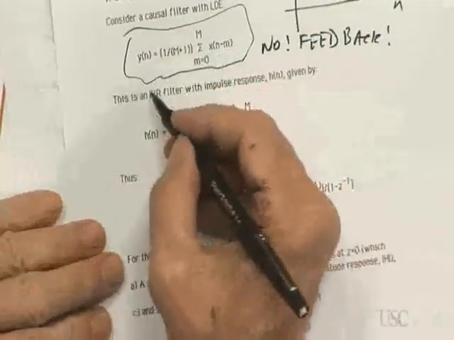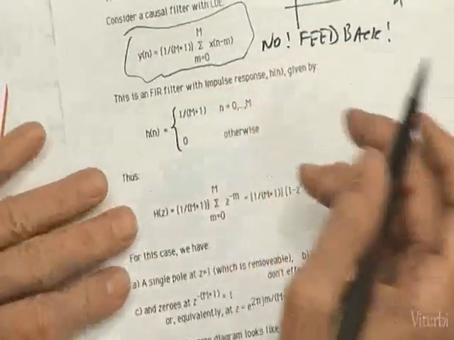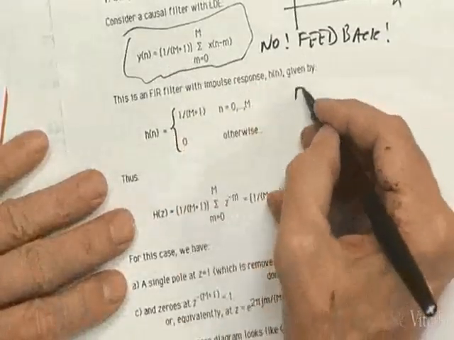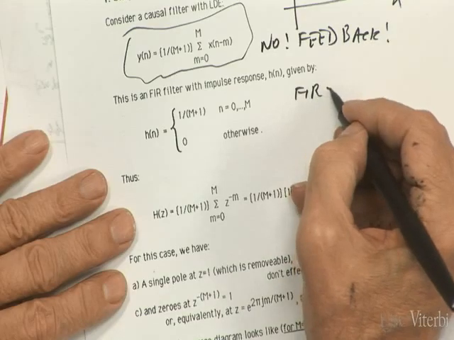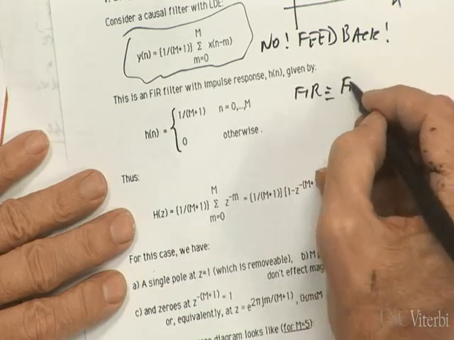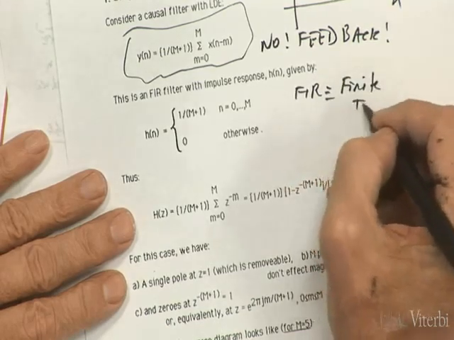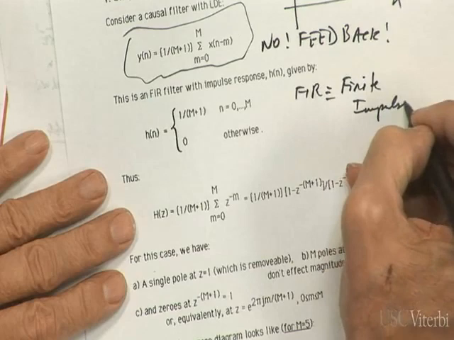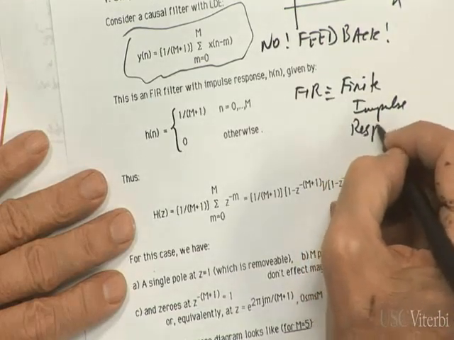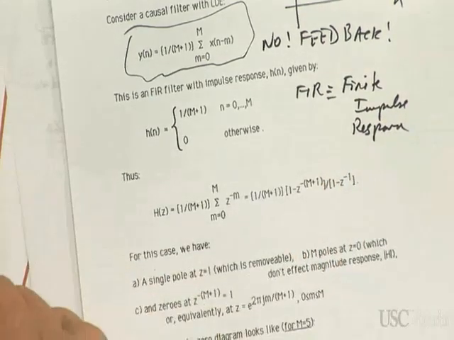So for that reason, it is called an FIR filter, which stands for finite impulse response filter. Okay? Finite impulse response. Why? Because the impulse response is finite duration.